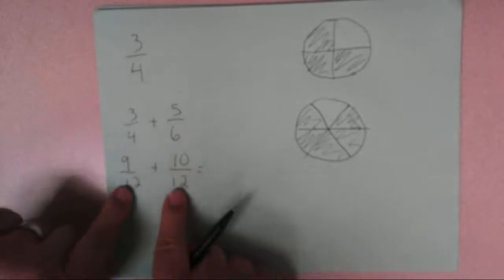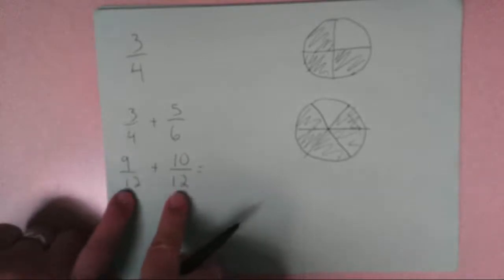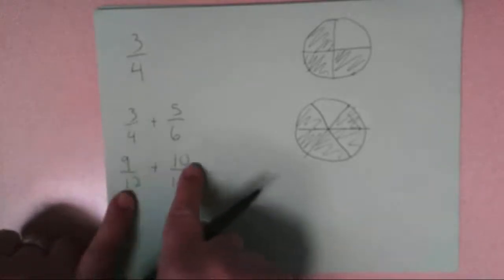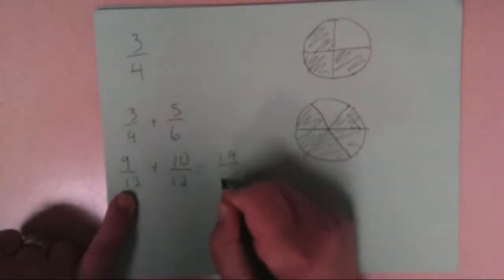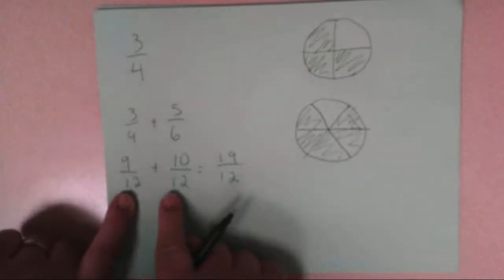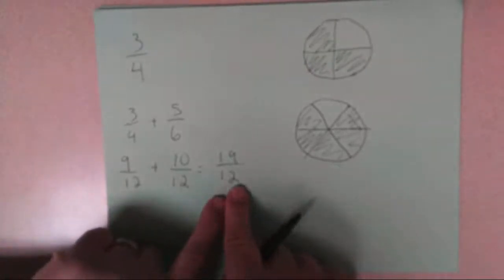So the point here is to add them, you got to get a common denominator, in this case 12, and then you got to convert these into equivalent fractions of that denominator, and then to add, you just add the numerators over the common denominator like that. So the common denominator stays the same, but you add the numerators. And now I get 19/12.